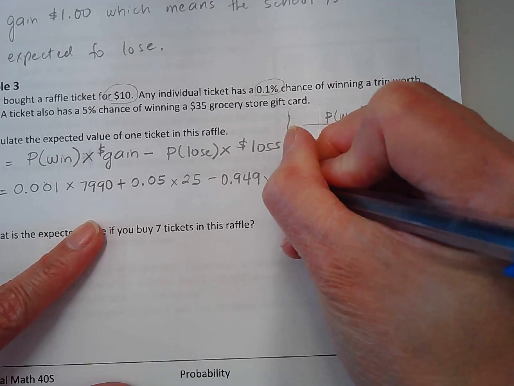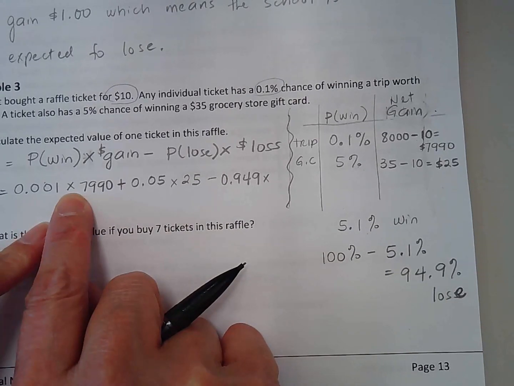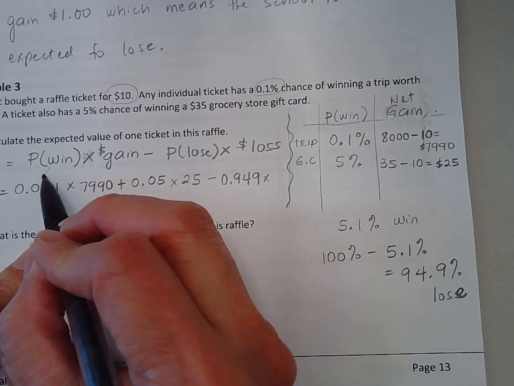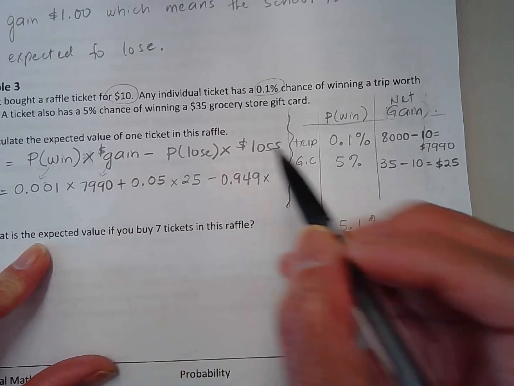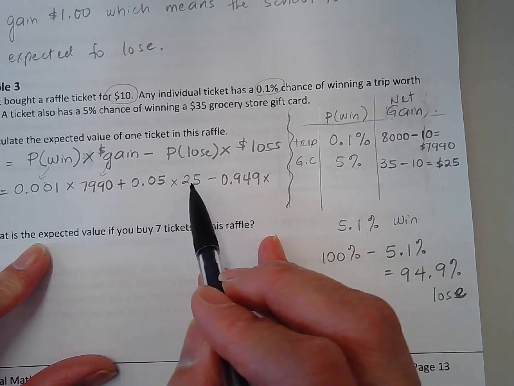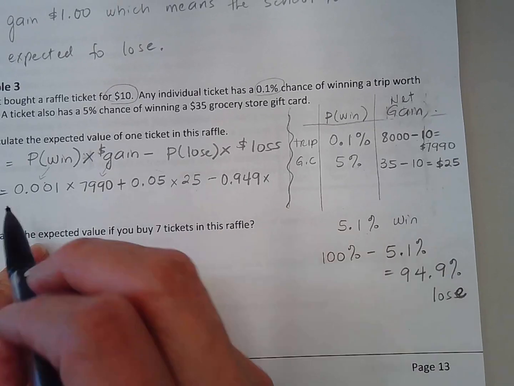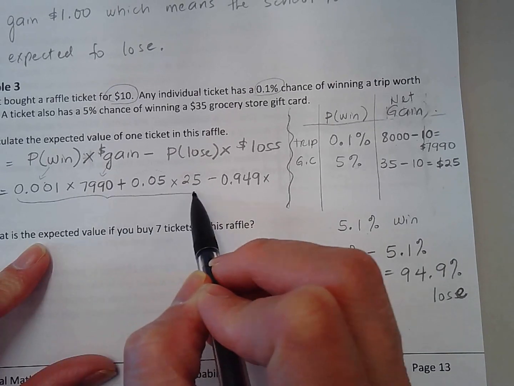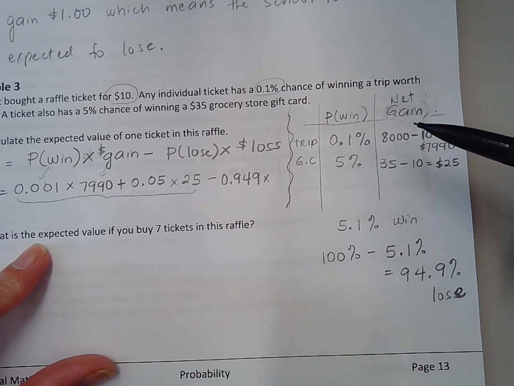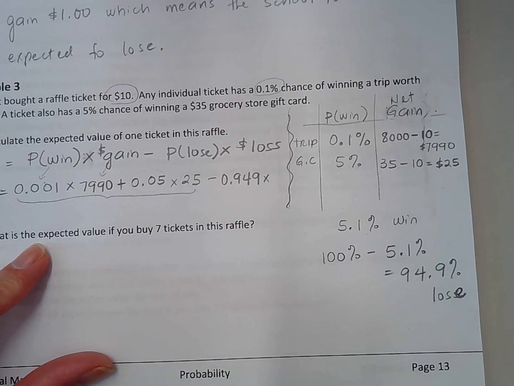And this is times, and this is a plus. So this is probability of winning, and then gain, and this is also probability of winning, and then gain. Because this part here is all winning, right? These are all winning.